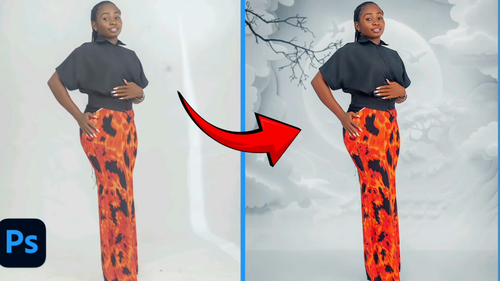Let me show you how you can change your background professionally in Photoshop to have a very nice and realistic background after, even when you have changed or add something to the background, it'll still be looking realistic. So without wasting much time, let's get to it.